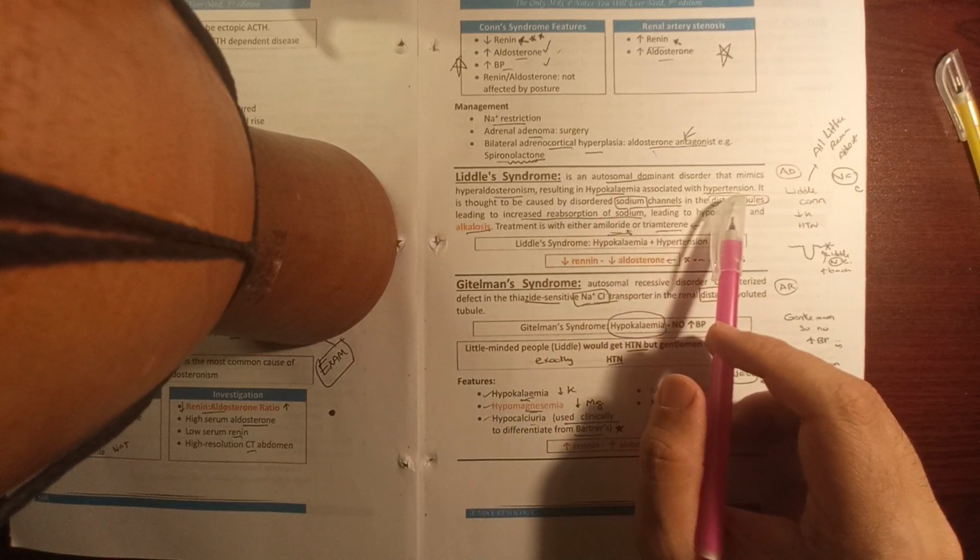Okay, Liddle syndrome. Liddle syndrome is another important disease. It's an autosomal dominant disorder that mimics hyperaldosteronism. So it's similar to hyperaldosteronism, resulting in hypokalemia as well, with hypertension.